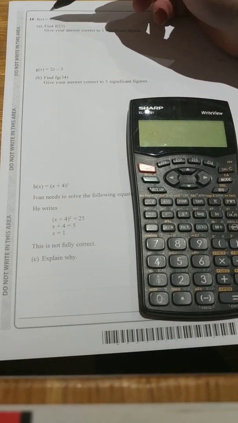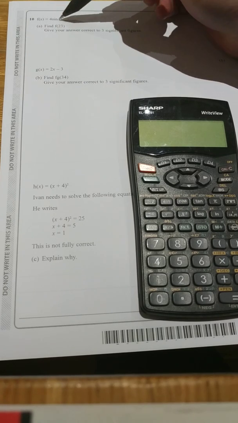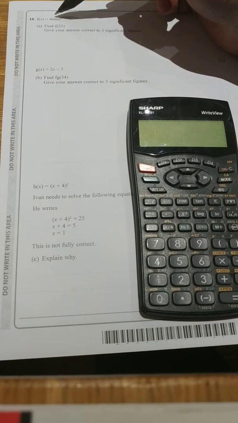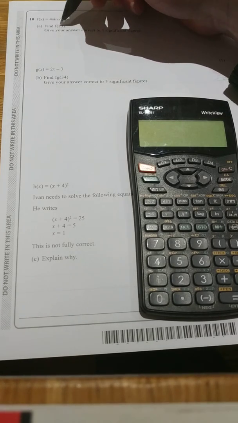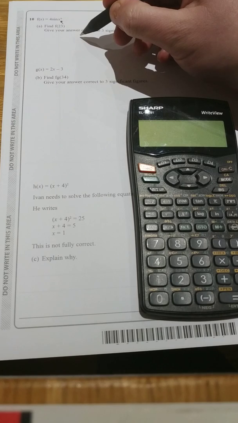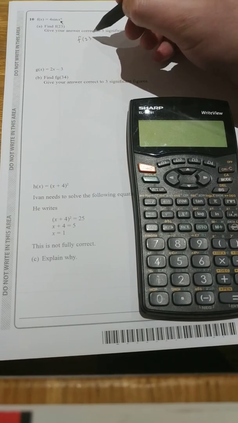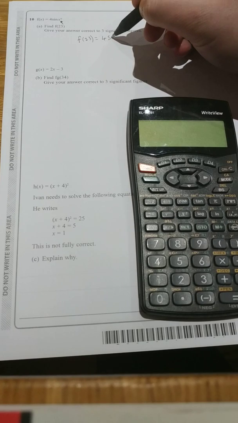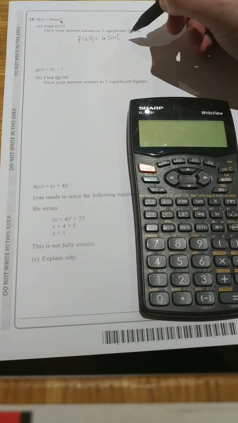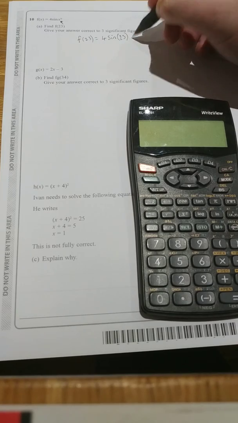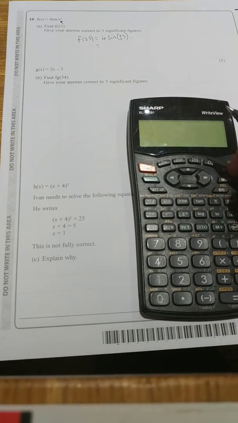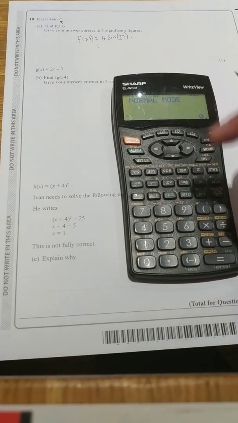So this is a function notation question, but it's just an instruction. So it says 4 sine of x, and that's what you do to the x. That's how they've defined this function f. Find f of 23. So what they've done is instead of the x, they've written 23. So the 23 is going to go in there instead of the x. So we need to say f of 23 is equal to 4 sine 23, when x is 23. So let's get that done on our calculator.